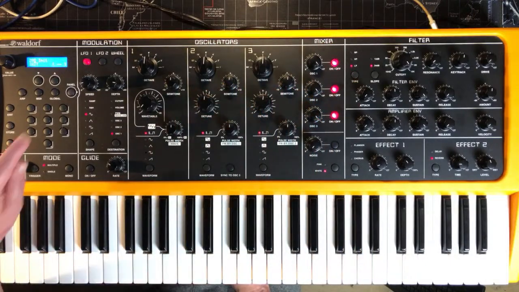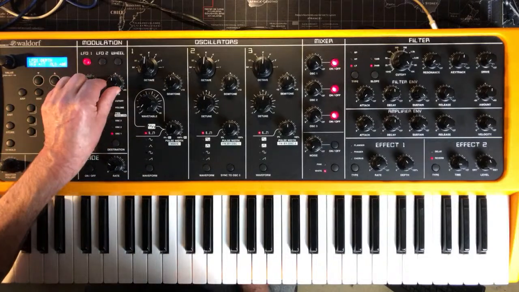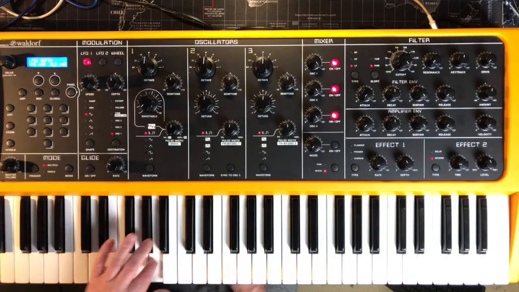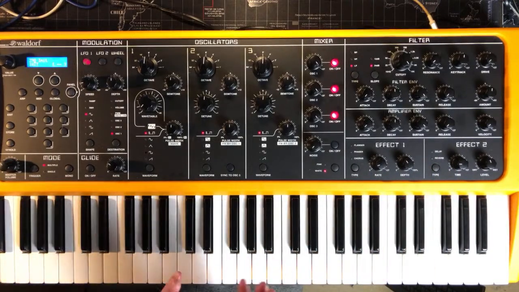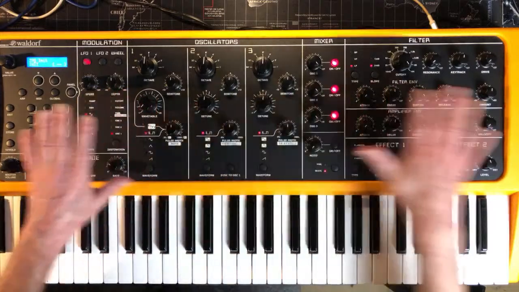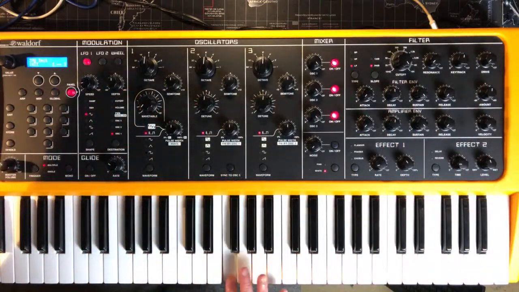And there'll be zero depth in the LFO. And take the reverb off. So that's the panel reflected as the panel.